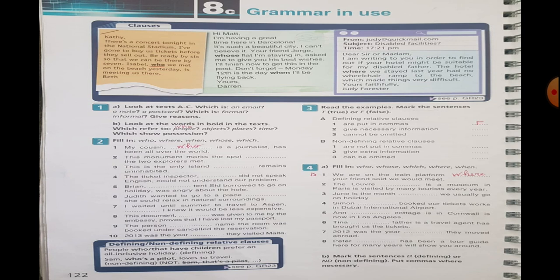Look at the words in bold in the text, which refer to people, objects, places, time, which show possession. I have done the first one as an example. So, the relative pronoun which refers to people is who.